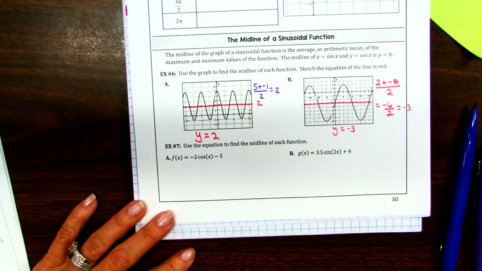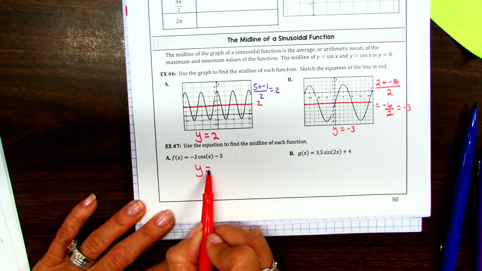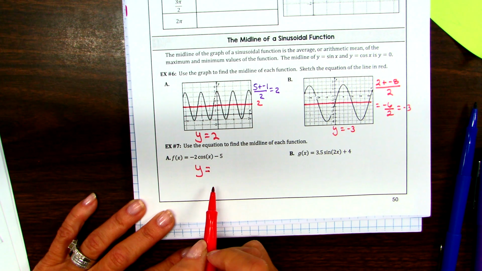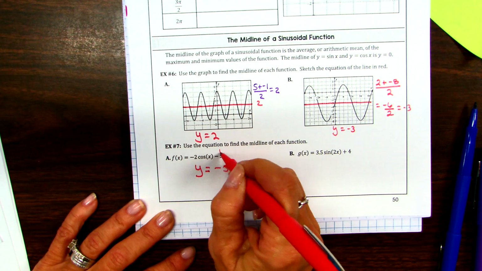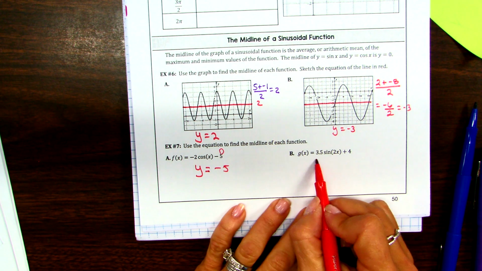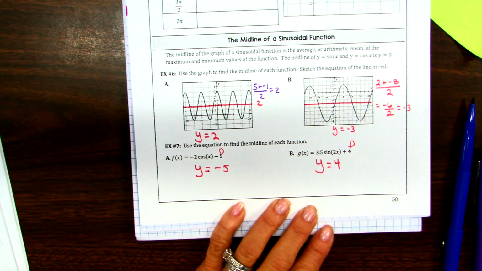Okay. What's my midline here? No, that's amplitude. Oh, wait, no, that was the midline? Not 4. -5. Remember, D and midline are the same thing. Because that's normally a 0, right? That means you don't go up or down at all. That -5 takes us down 5, and then we do our amplitude from there and there, okay? And our midline here is just 4, okay? D is the midline.